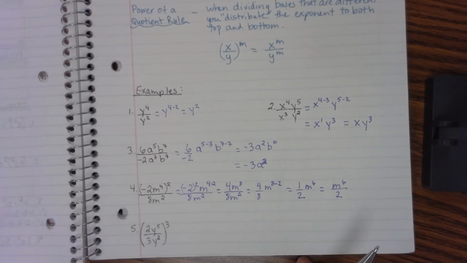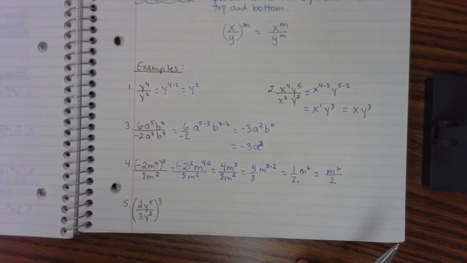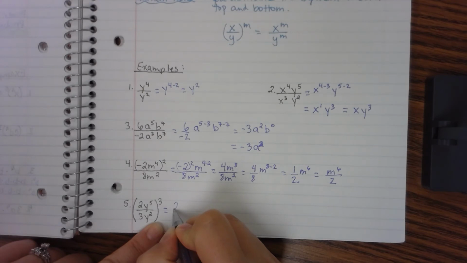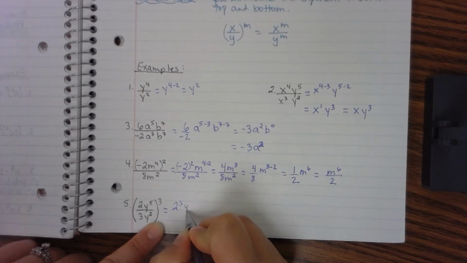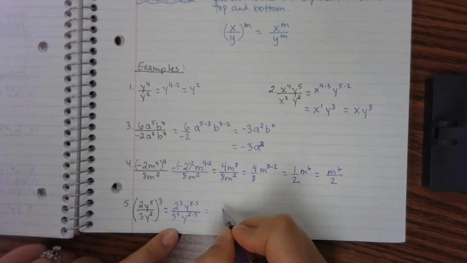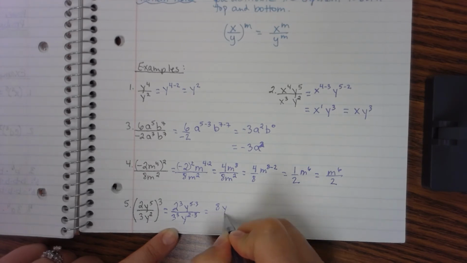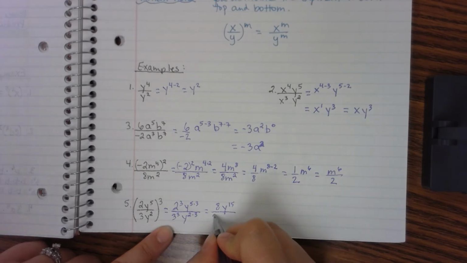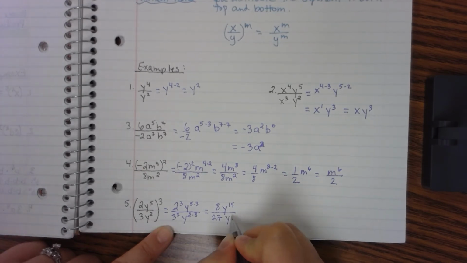Our last example is our power of a quotient. So this 3 is actually going to be assigned to each of the terms inside. So 2 cubed y to the 5 times 3 divided by 3 cubed y to the 2 times 3. So we have 2 cubed, 2 times 2 times 2, which is 8. And then we have y to the 15 divided by 3 times 3 times 3, which is 27. And then we have y to the 6th.